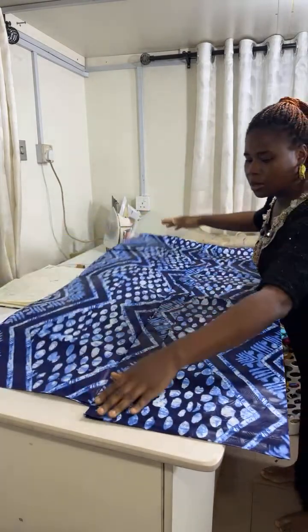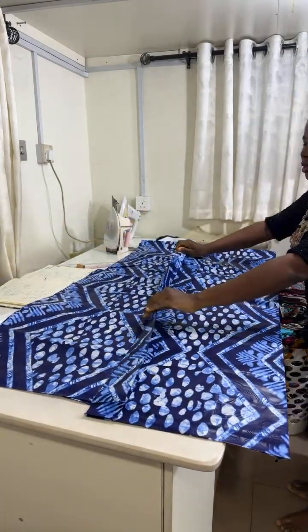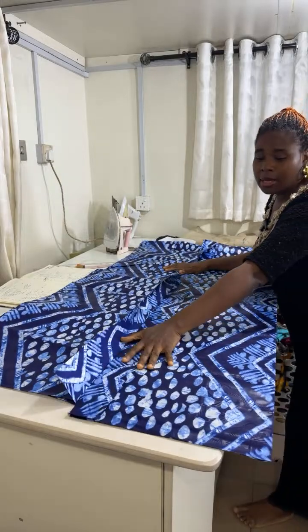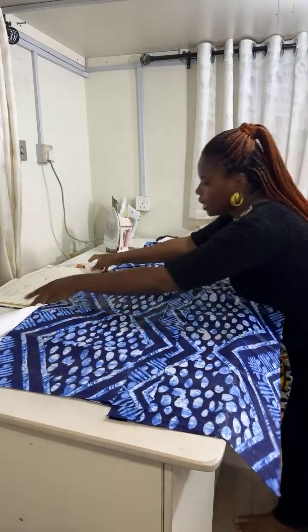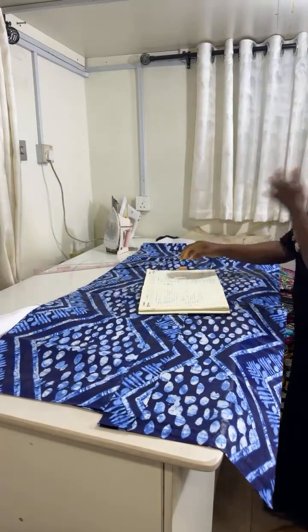So this is the fabric we are using for this. It's a Bubu style. Let me quickly give you guys the measurements we are working with today.